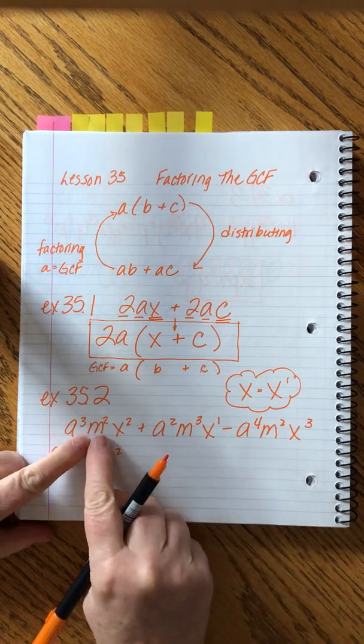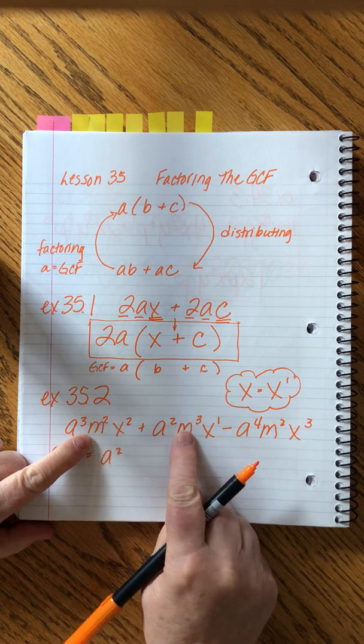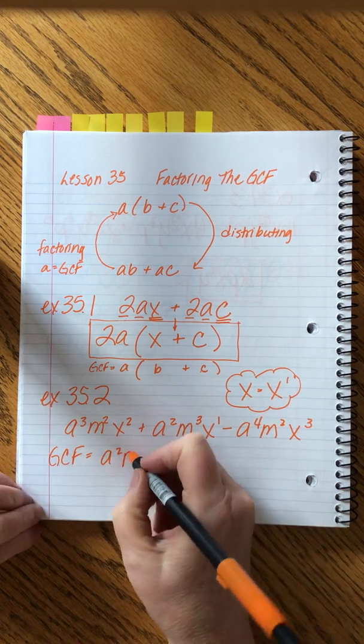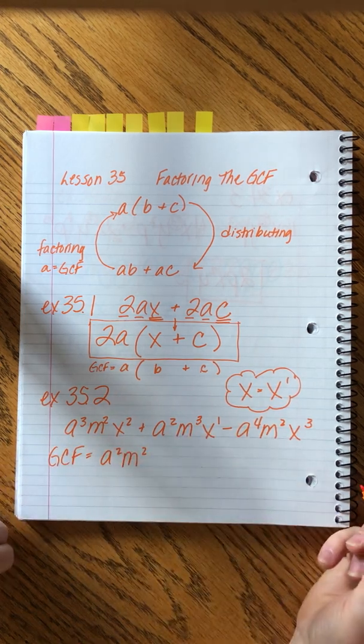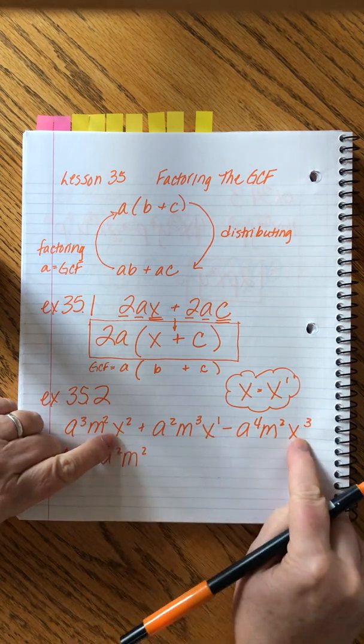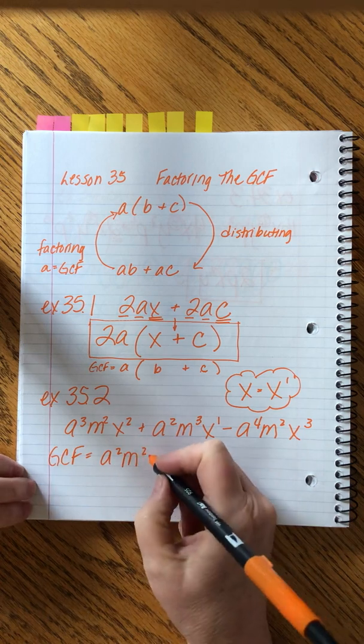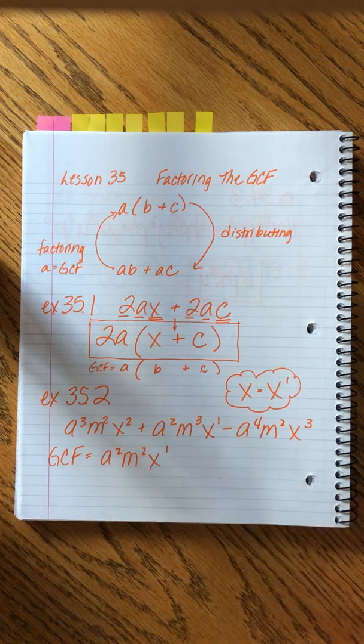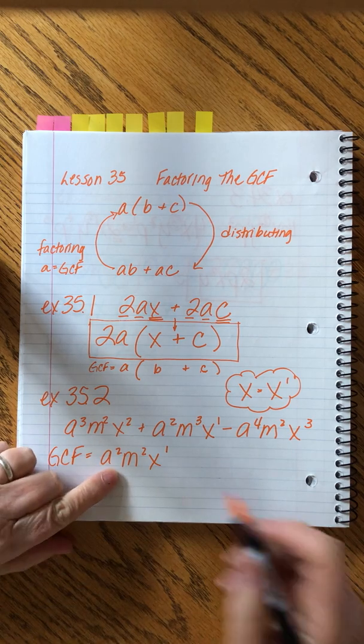Now we move on to the M's. M squared, M to the 3rd, M squared. Okay, M squared is the smallest that they all have. And then X. X squared, X to the 1, X to the 3rd. So we just pull an X, and we can write the 1 there if we want. Okay, it's up to us. We can do it or not. So here's my greatest common factor.